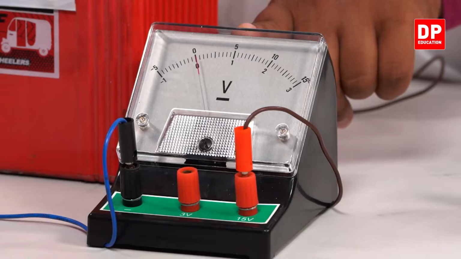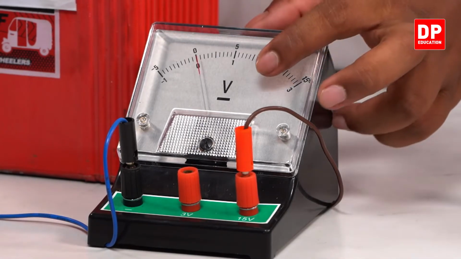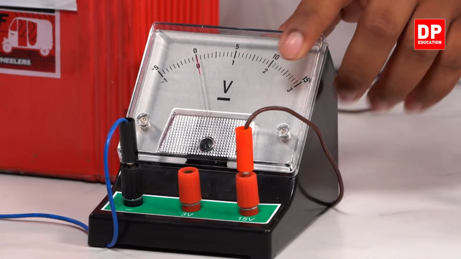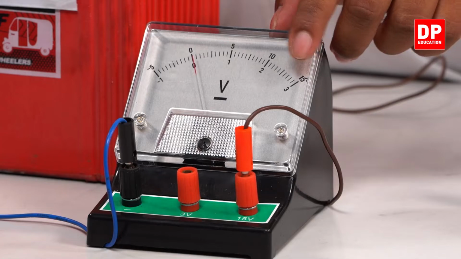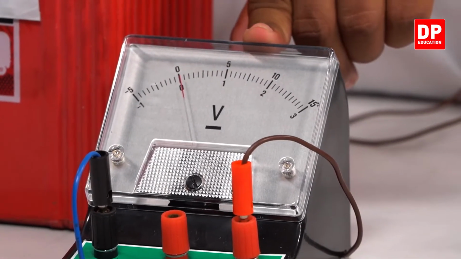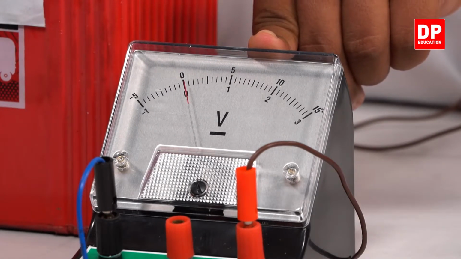So like in the ammeter, you can observe the V sign which stands for volts, or the voltmeter, and the scale here is marked in volts.